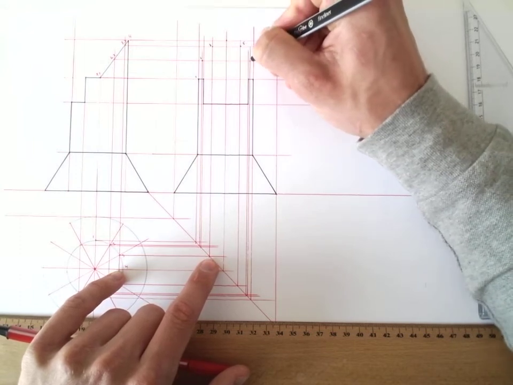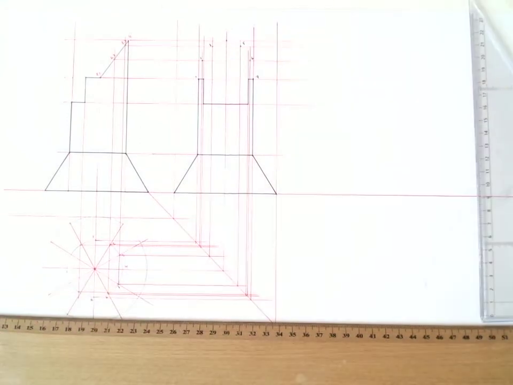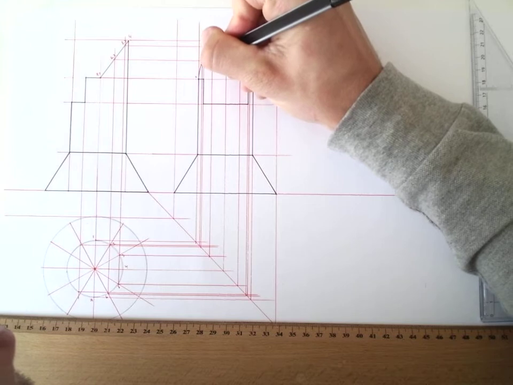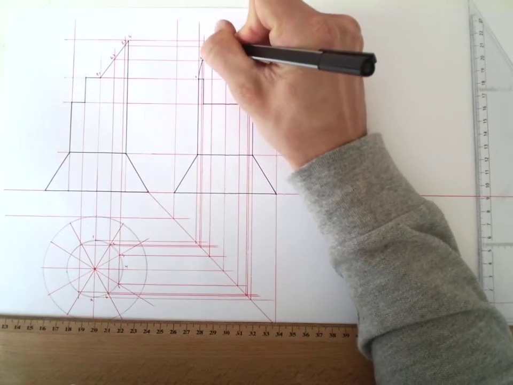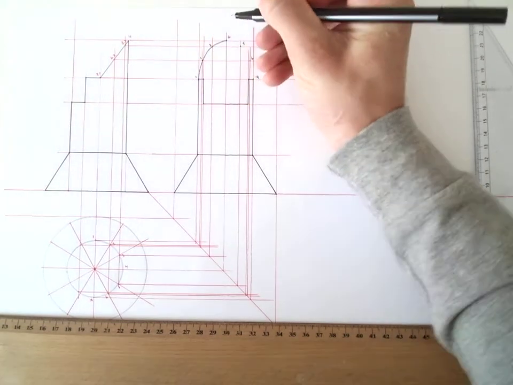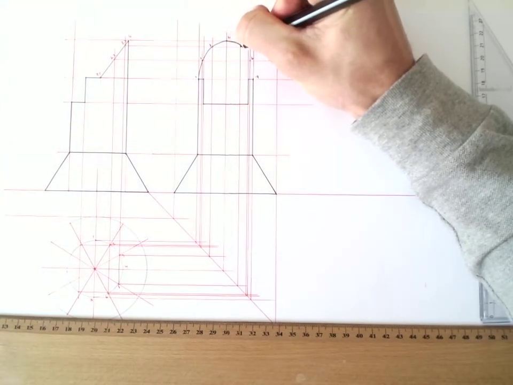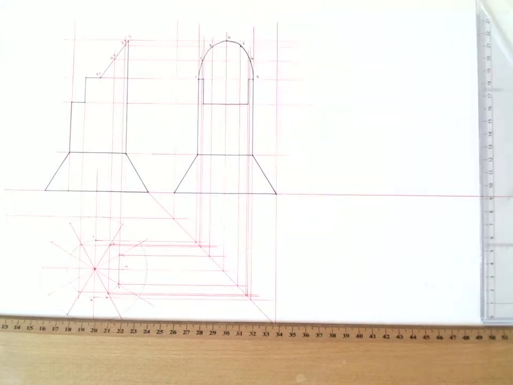There's 5, there's 6, and then back to 7. Alright, so there's our freehand curve. You can go ahead and draw that. So that's 4. Okay, so that's our freehand curve. That's the top part done.